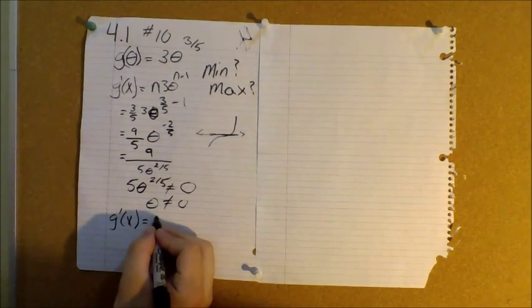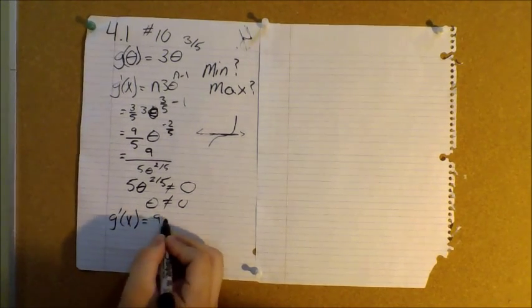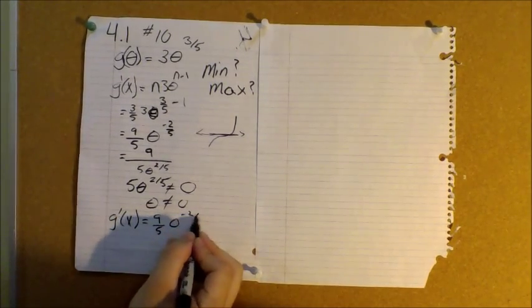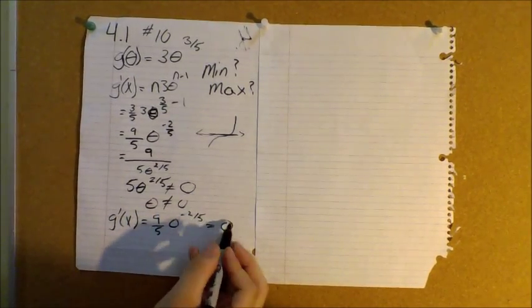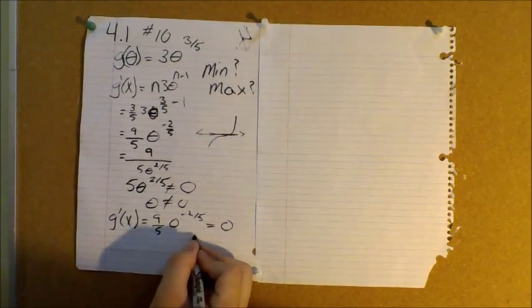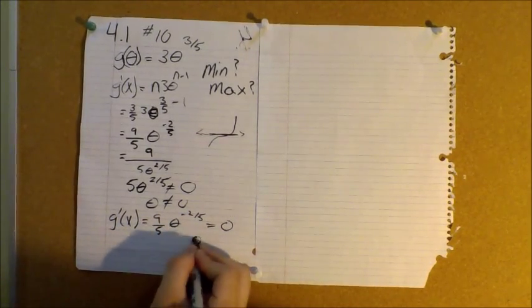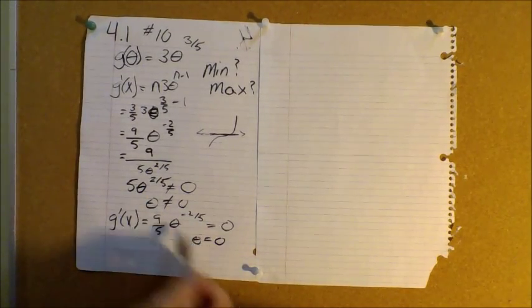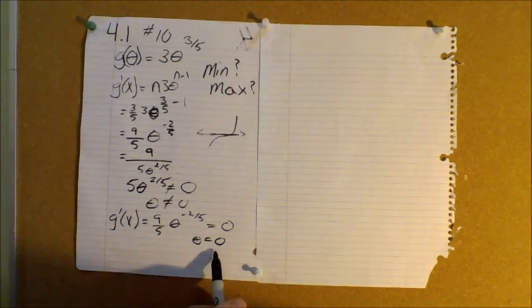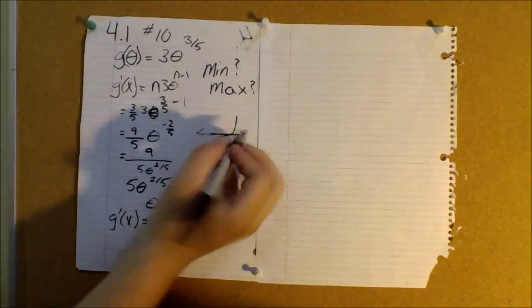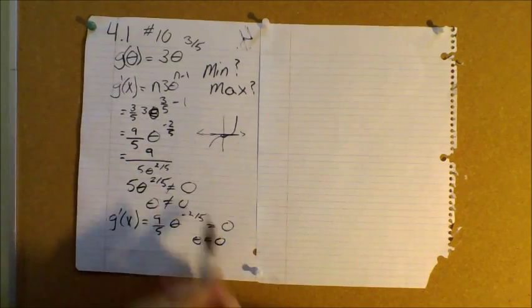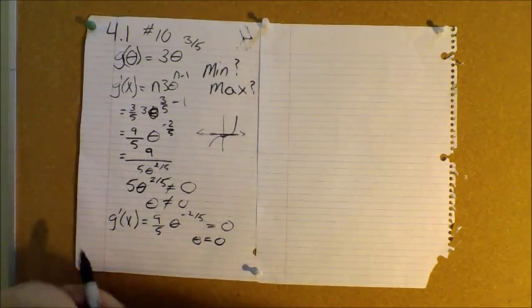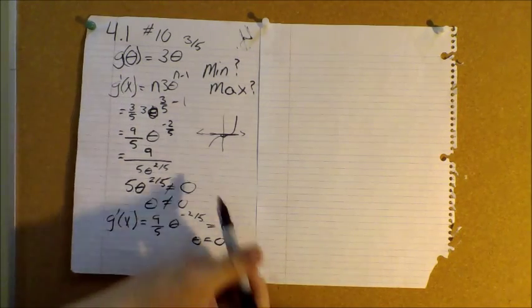So when we set 9/5 theta to the negative 2/5 power equal to 0, we get theta equals 0. But up here, we say theta cannot be 0. And down here, we find the critical point at 0. So we know that critical point can't exist, since we already found out that there's a hole at 0. So that one's ruled out. So our other two critical points would be the endpoints of the equation.